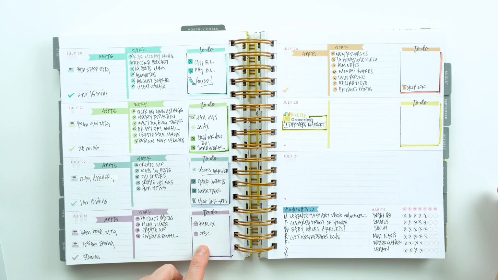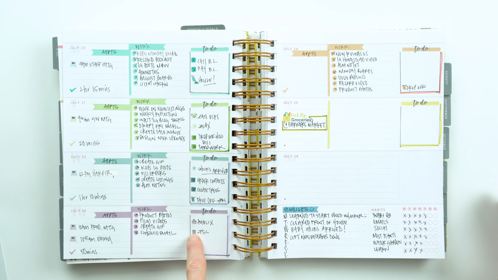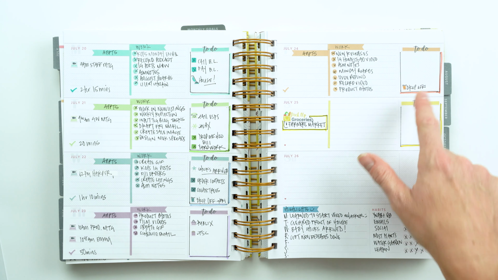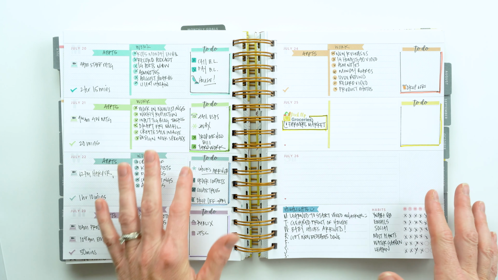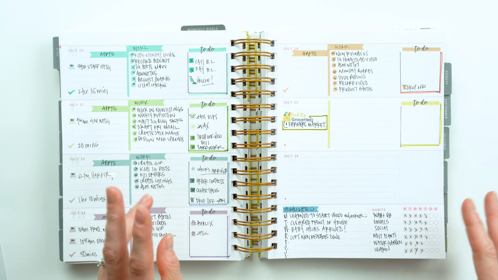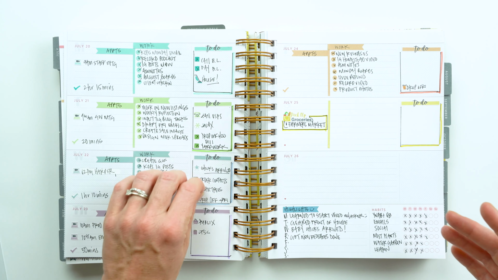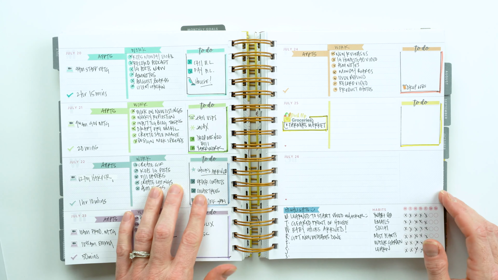I used some of our brand new icons, our little shopping bag for shopping outings, and our little grocery basket for a grocery trip, and a drop off, our garbage one. So I liked having this header here because it allowed me to integrate a lot more of our mini icons. And I have a dog hair or an eyelash stuck on here, probably dog hair.